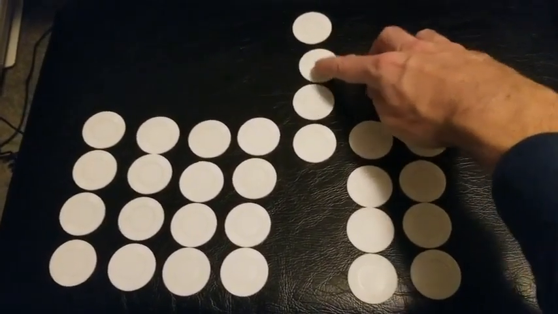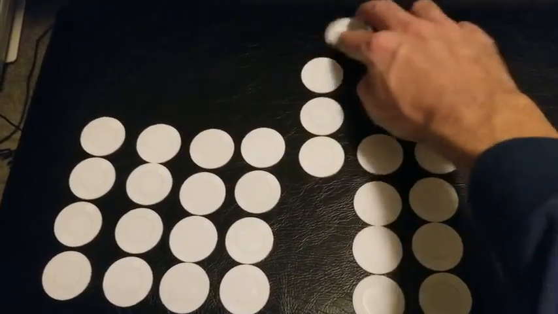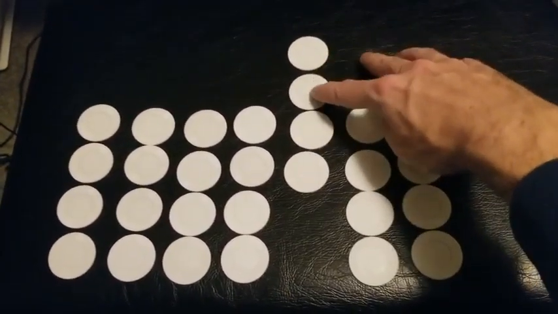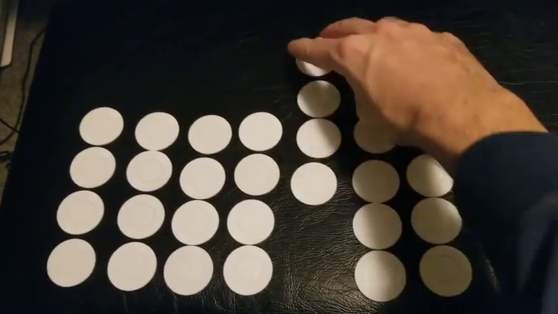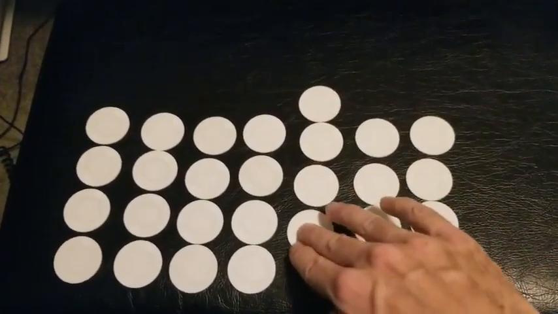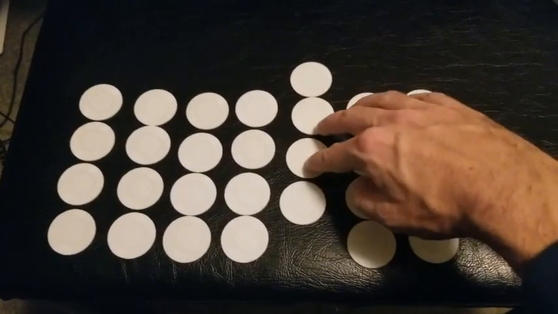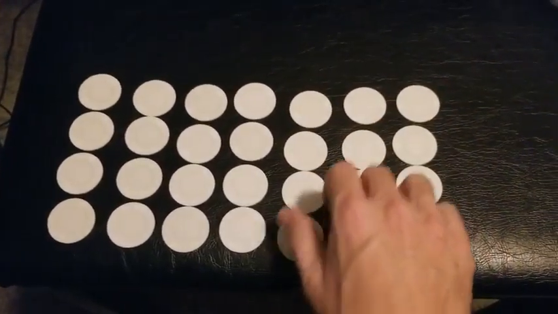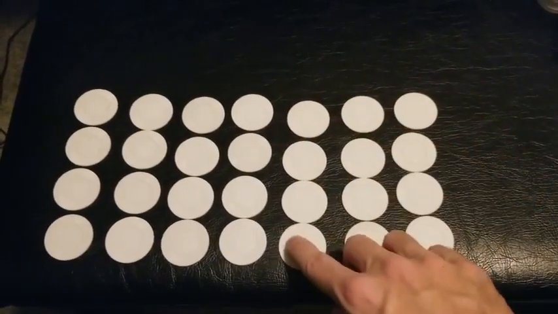Coming down is G, E, C, B, E, C, B, G, C, B, G, E, and B, G, E, C.